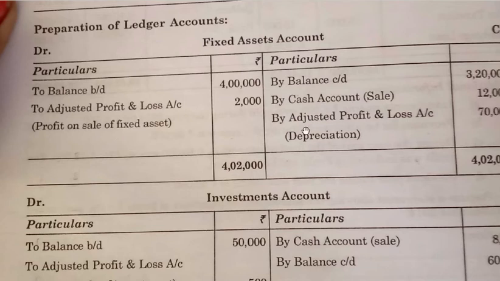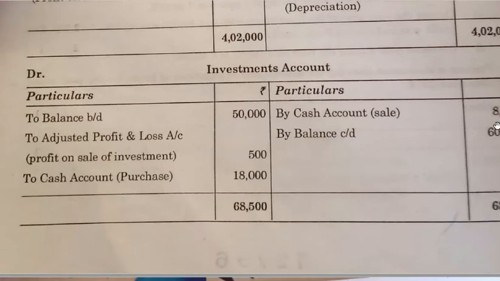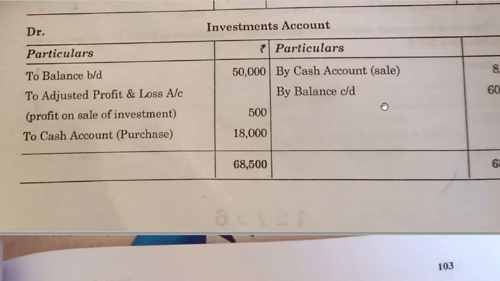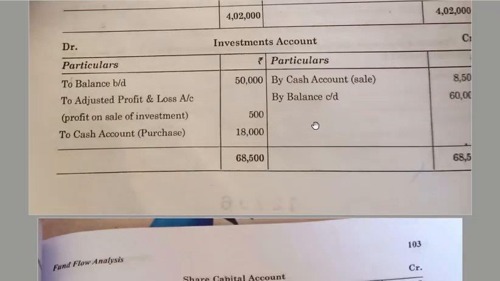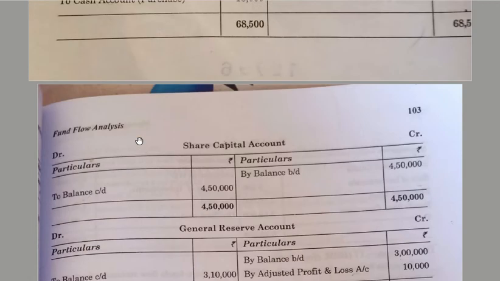So there is a balancing figure which is by adjusted profit and loss account, we consider it to be depreciation, which is 70,000. So investments account, to balance brought down, by balance carried down. They have told there is a sale of investment which is 8,500. So by cash account 8,500, and to adjusted profit and loss account, which is the profit on sale of investment, 500. So the balancing figure will be to cash account, which is purchases.